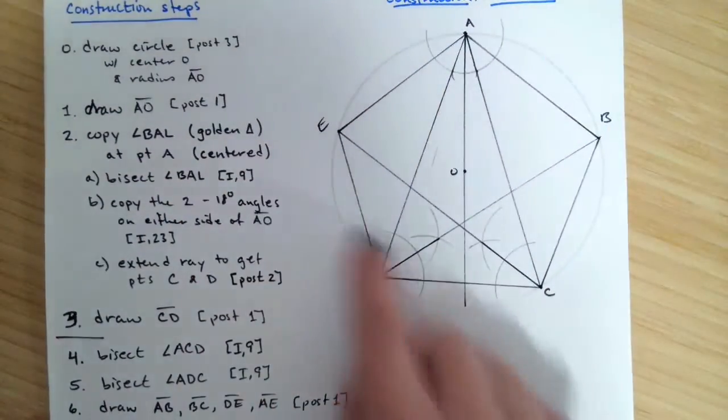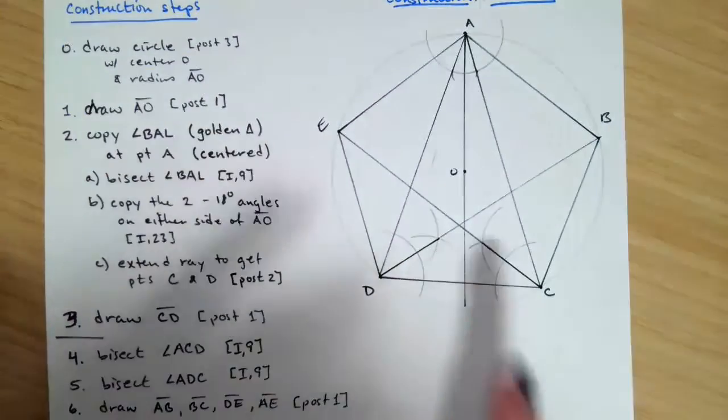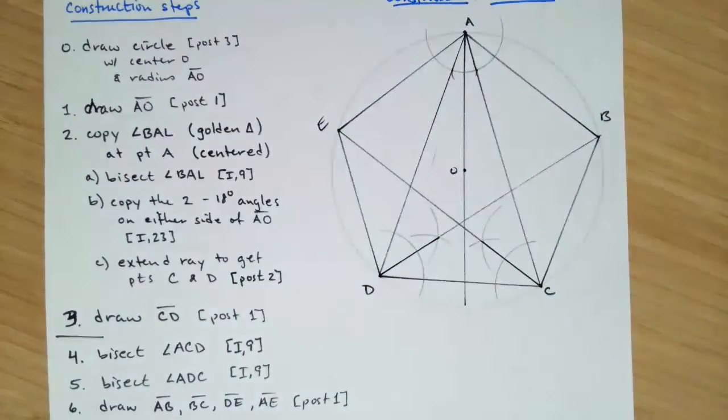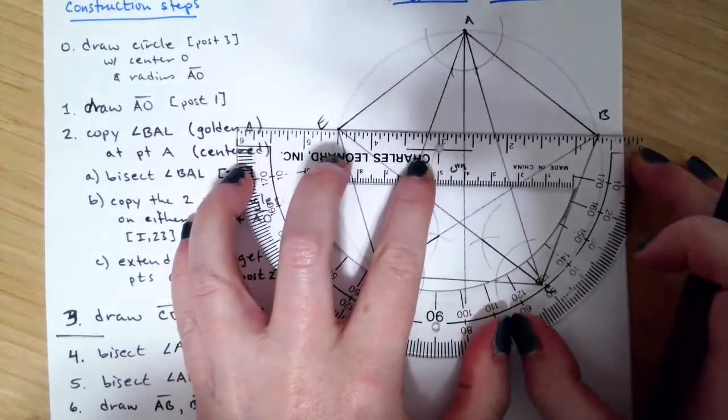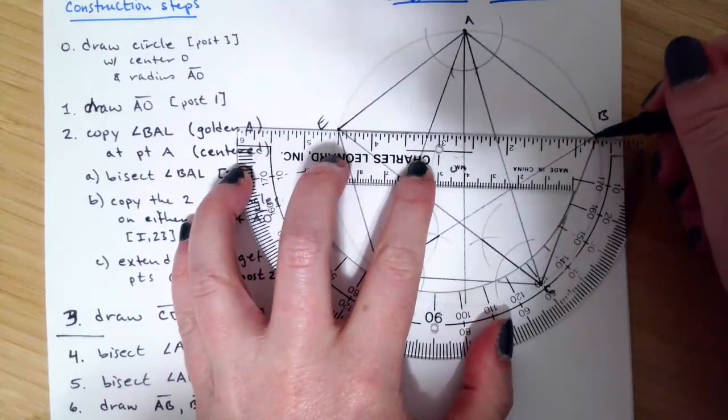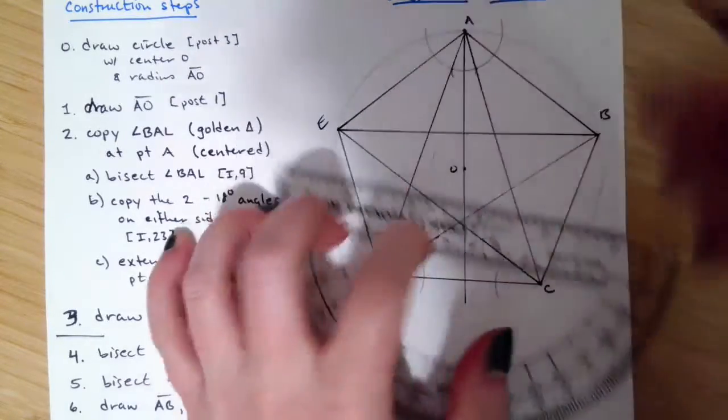If we look at everything that's going on here, we actually need 1 extra line. So let me go ahead and put in the 1 extra line that we need, which is BE. This would be needed in your proof. It's not needed in the actual construction.